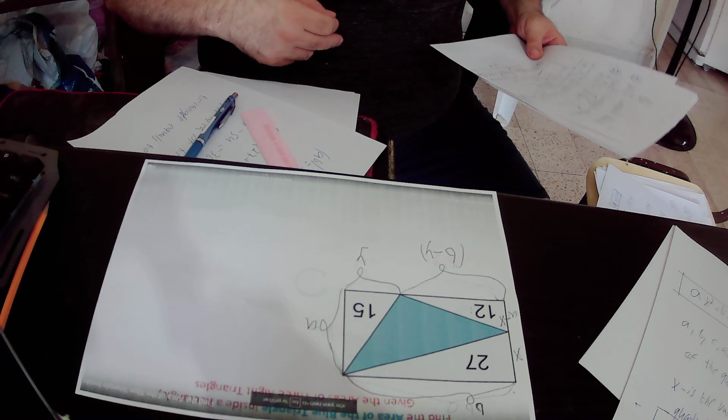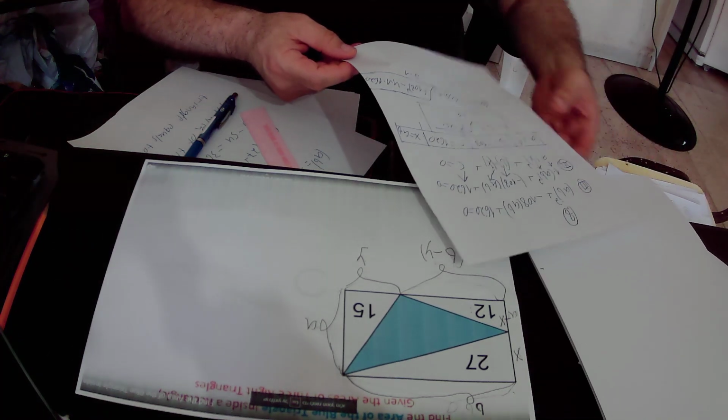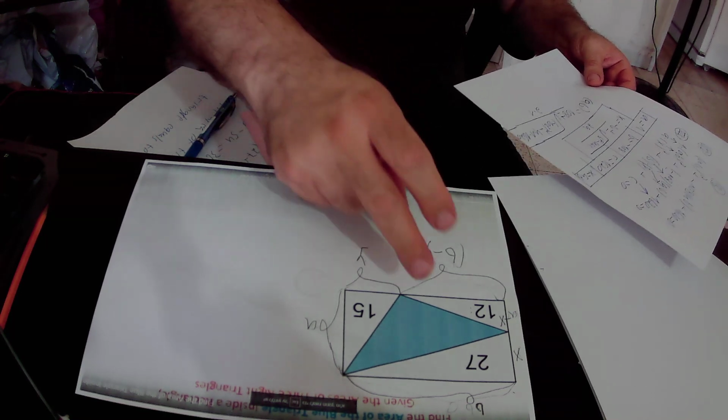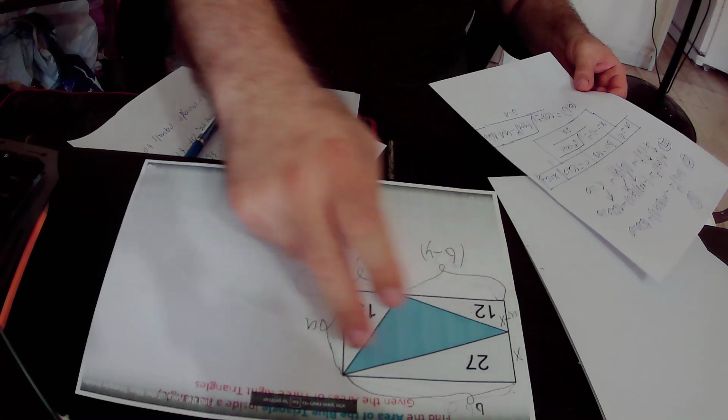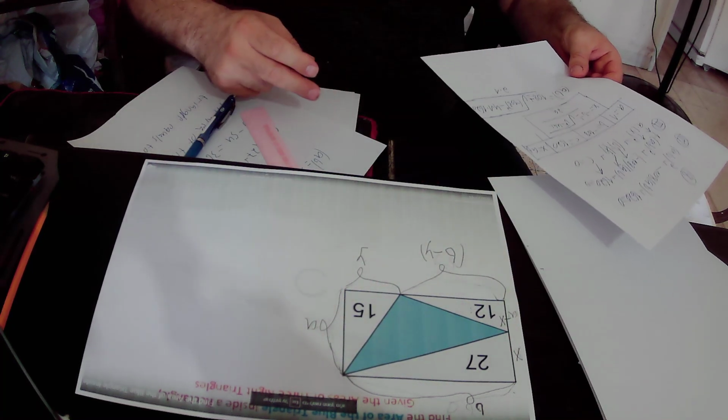And by solving this quadratic equation, we got two answers for AB, that is the area of this rectangle.